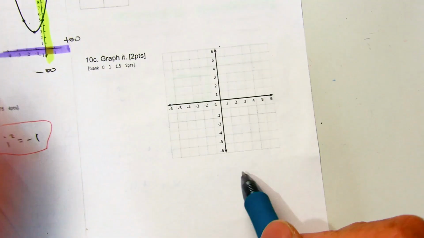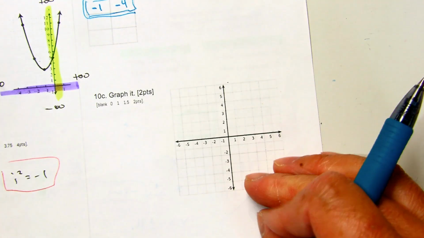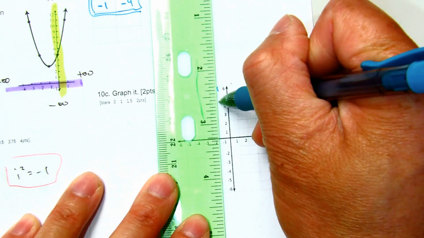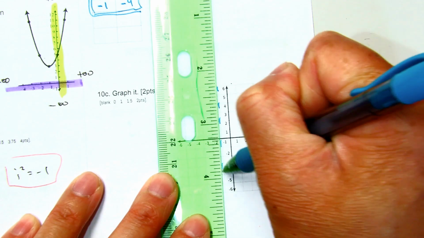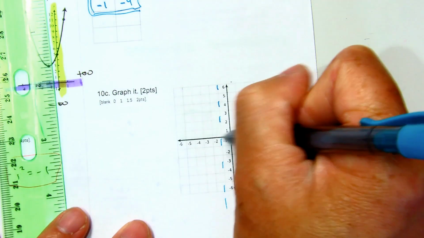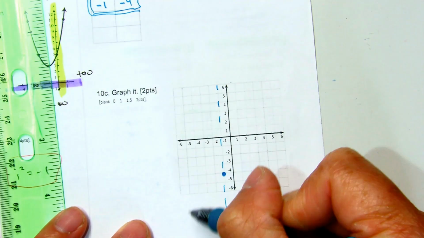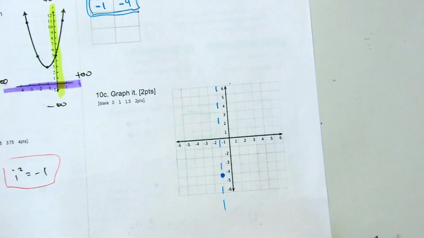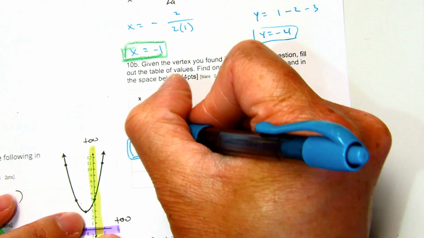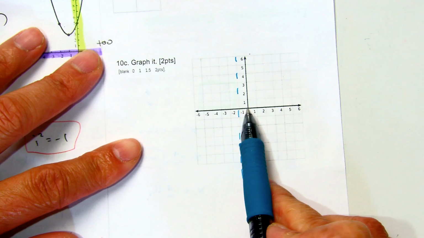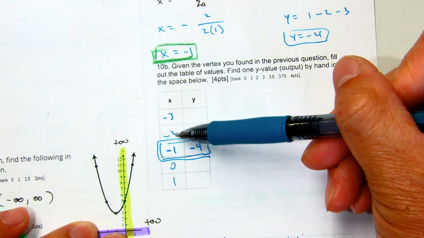And if you don't know how to get values on the x's to the left or the right, you know that the graph is going to have the axis of symmetry here. And then that outer pair is -1, -4. So the graph's either going to go like this or like this. Okay, so 2 numbers to the left are -3, -2. 2 numbers to the right are 0 and 1. They have to be consecutive, which means that they are just counting by ones.